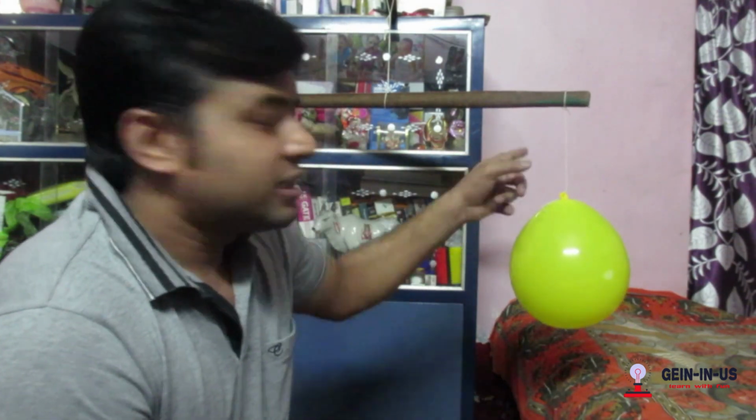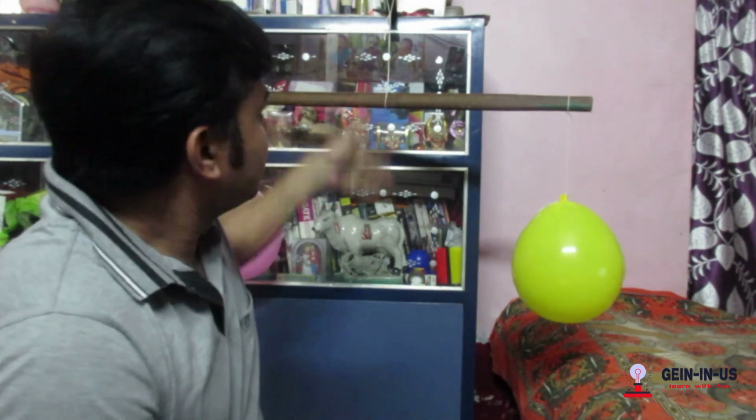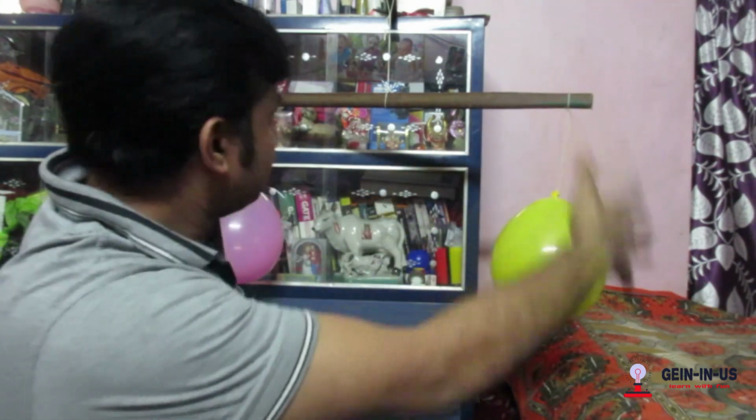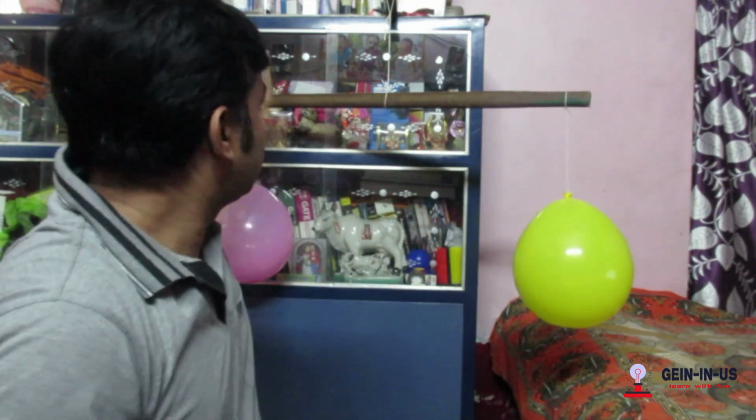So what I have done now, I have tied these two balloons at the two ends of this stick, and then I have suspended this stick so that these two balloons are equally suspended, okay. These two are equal now, you can see this is not bending, this is also not bending. Now I will take out the air of any one of the balloons.